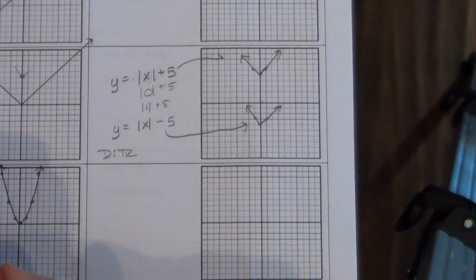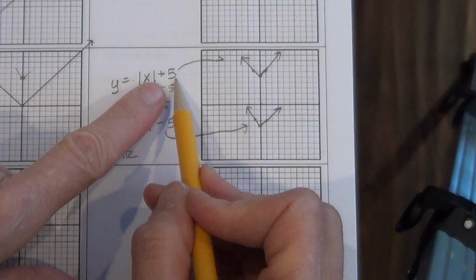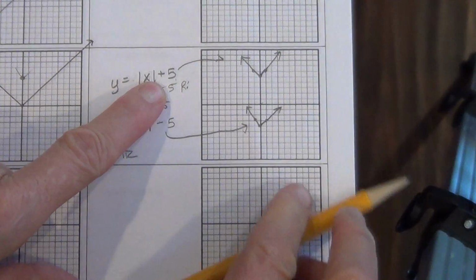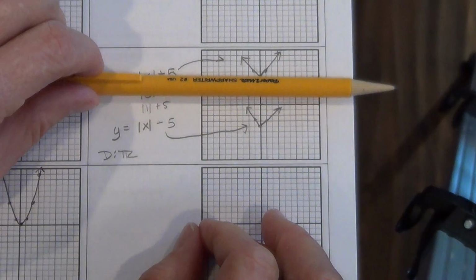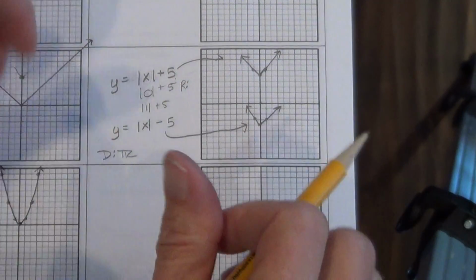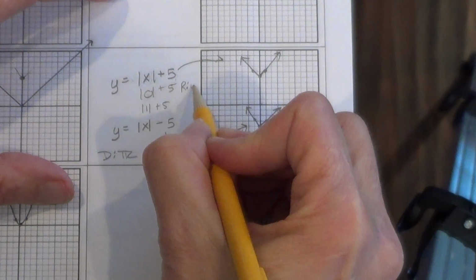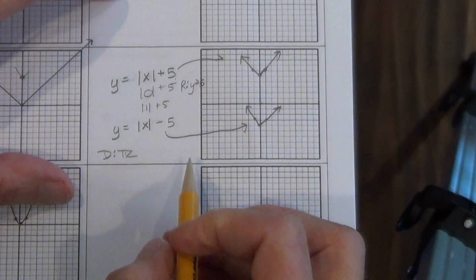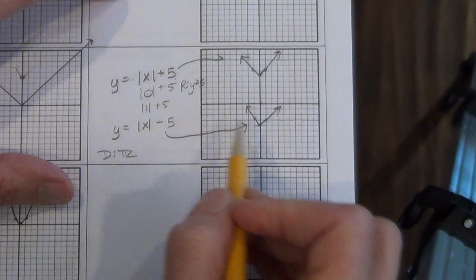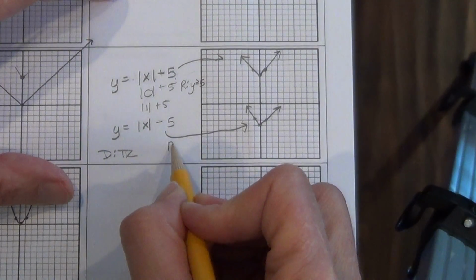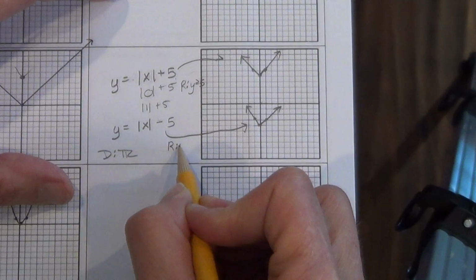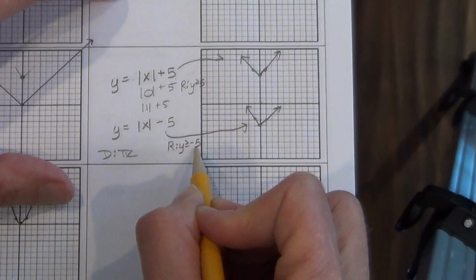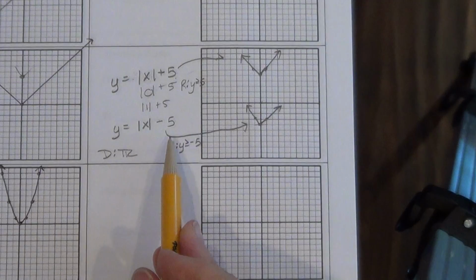But look at what happens to the range for this one. Now we can bring this lower limit clear up to the 5, can't we? So our range is y is greater than or equal to 5. Here, our range would be y is greater than or equal to -5. So watch that.